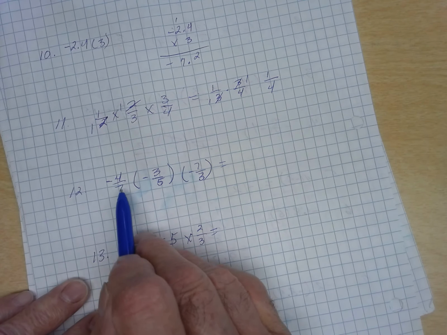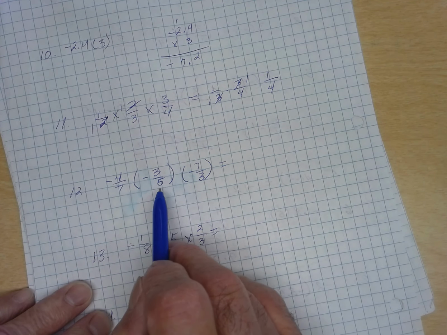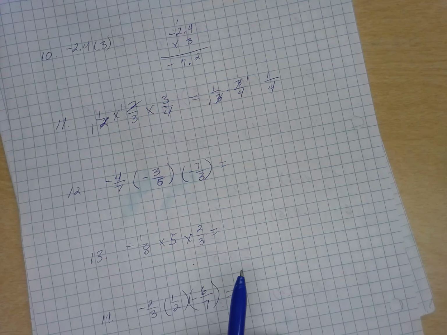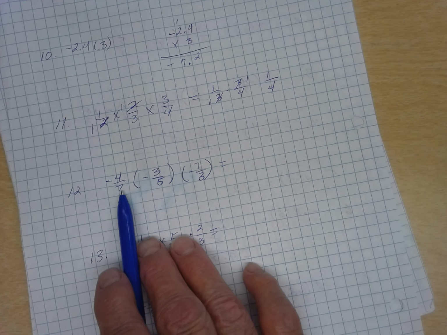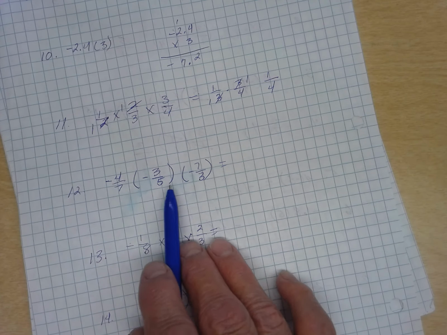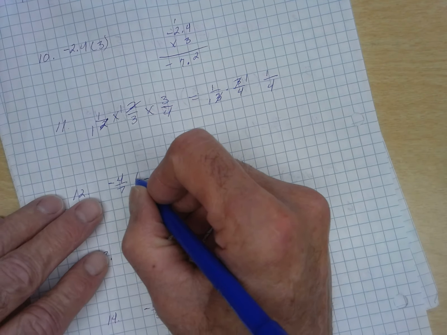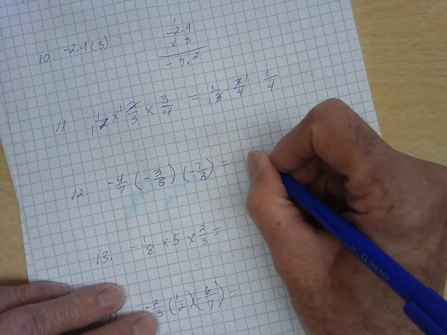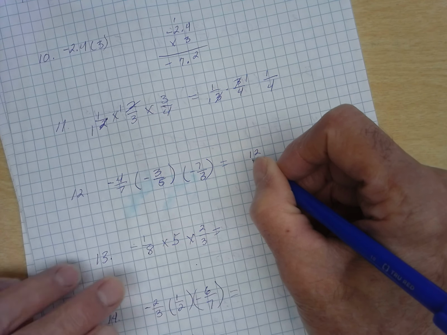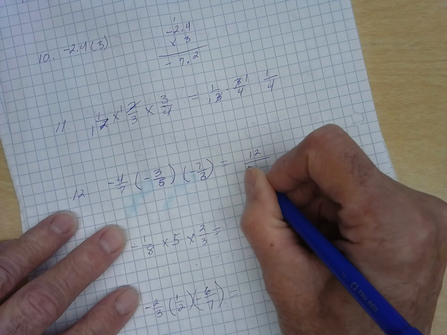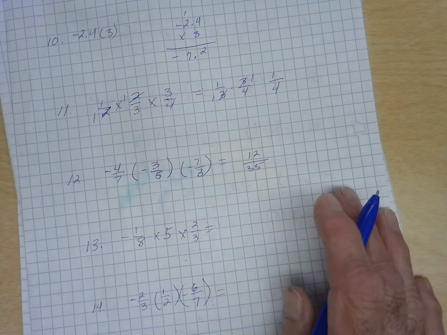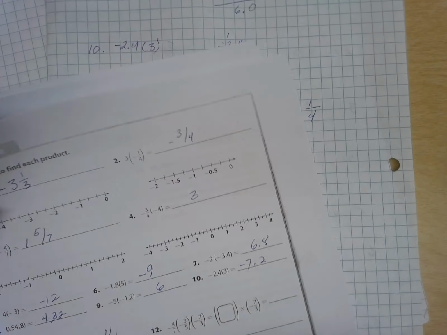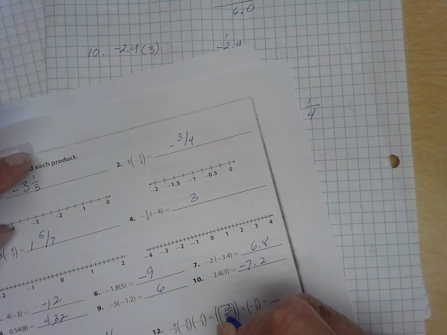Number 12, negative 4 over 7 times negative 3 over 5 times negative 7 over 3. This time, again, they want me to see what I can do here. So both of these are negative, so it's going to be positive. 4 times 3 is 12. 7 times 5 is 35. So I have positive 12 over 35. And I'm going to put that here. 12 over 35.